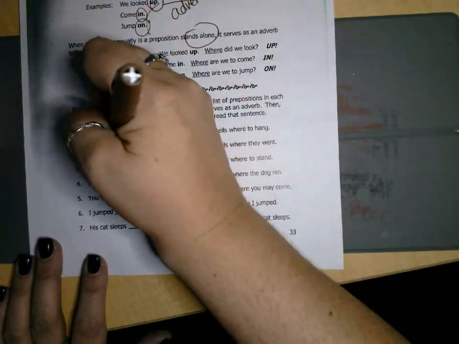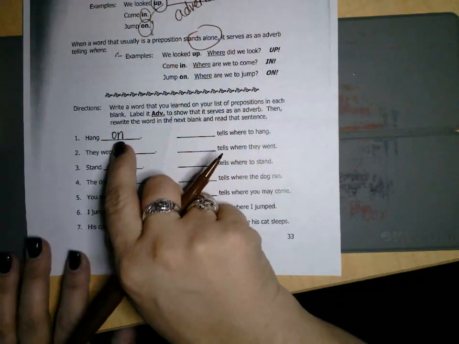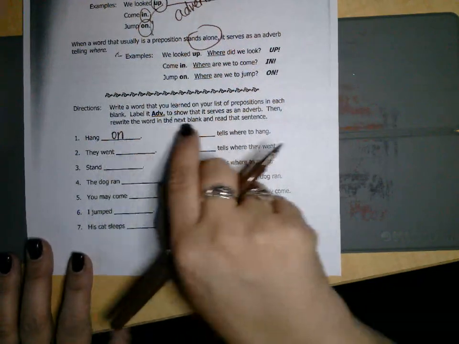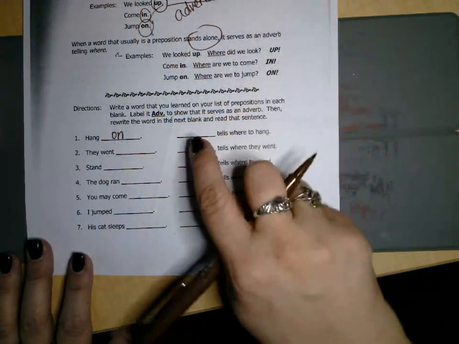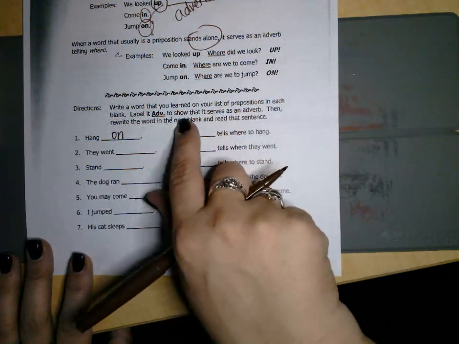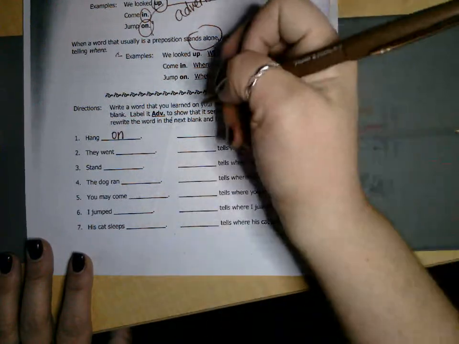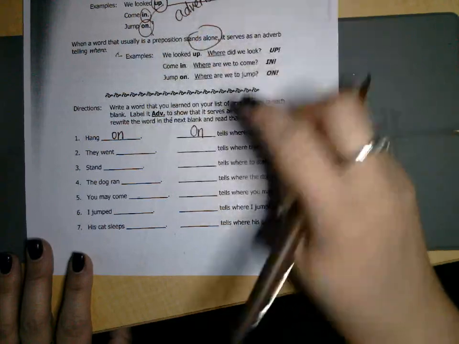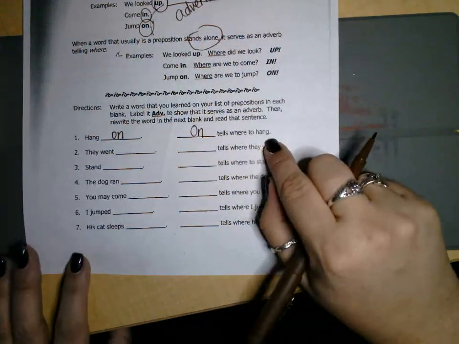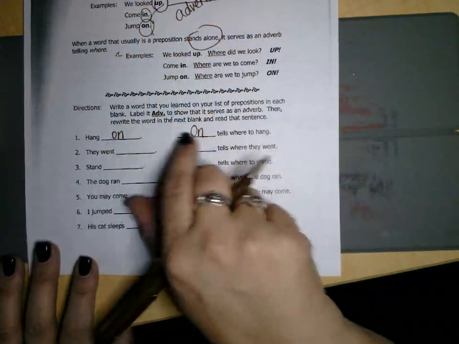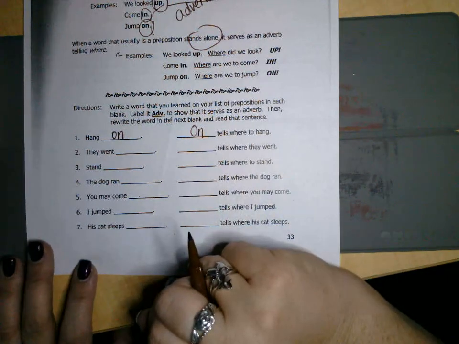So, hang on. Let's do hang on. You're going to put hang on there. Then rewrite the word in the next blank and read the sentence. So on tells where to hang. So hang on works there.